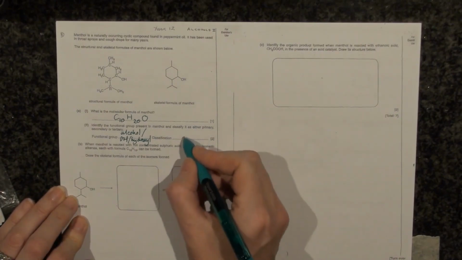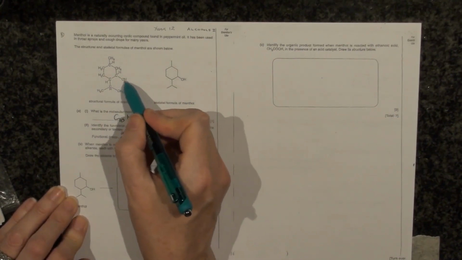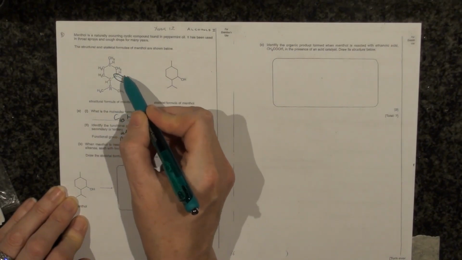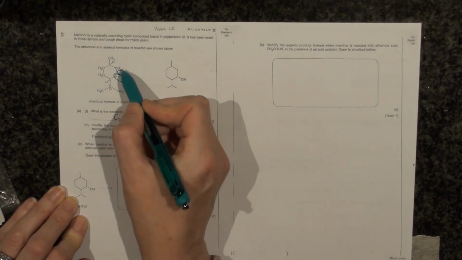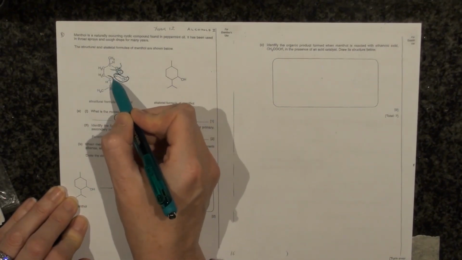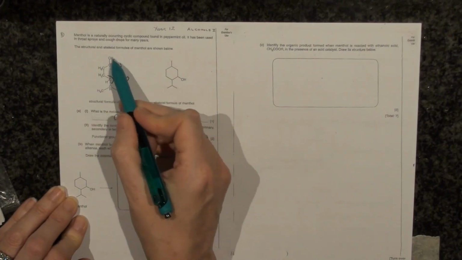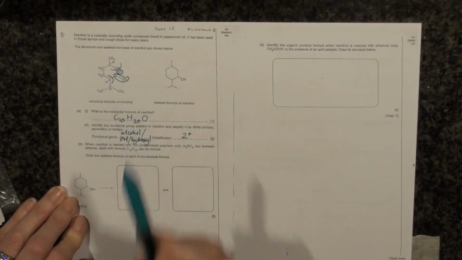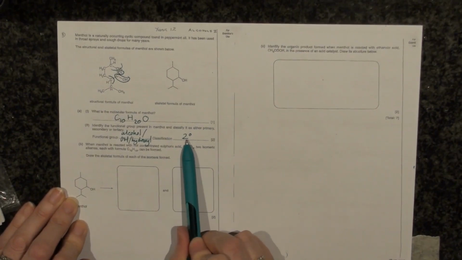And in this particular case, we are classifying that as a secondary alcohol. If you look at the OH up here and look at the carbon attached to the OH, you've got one H and then you've got two, effectively, R groups. Obviously they join round, but they are both R groups, they're not H's. So we've got two R groups, so that means it's secondary.